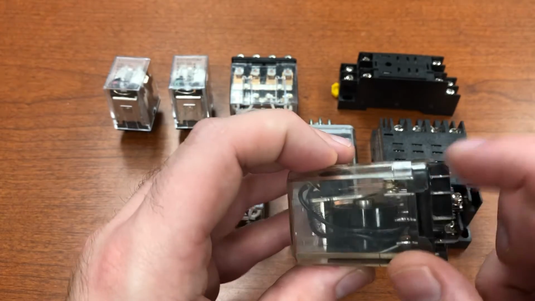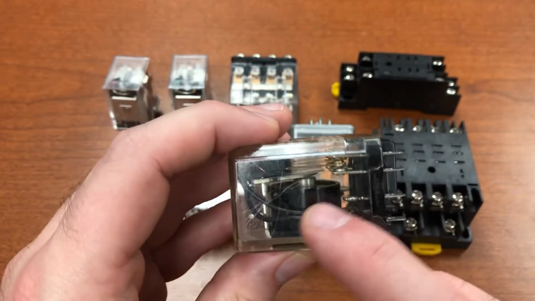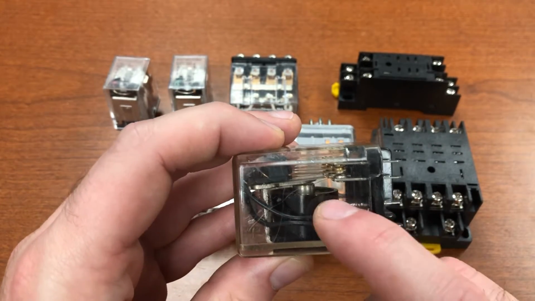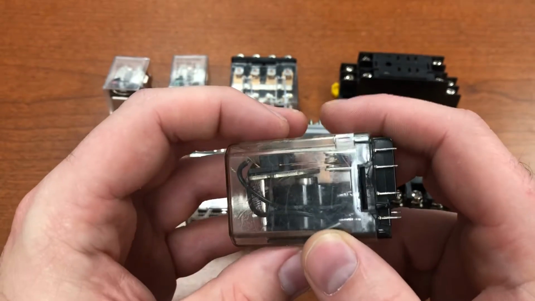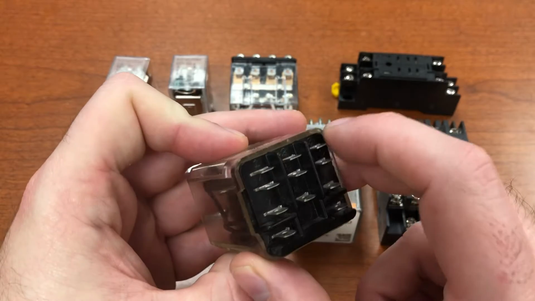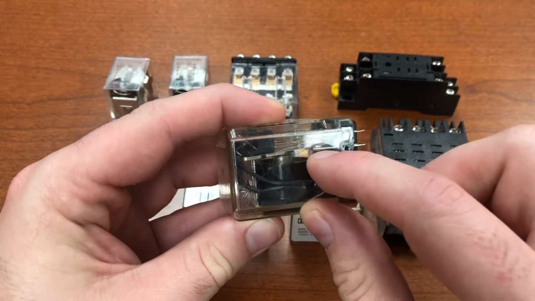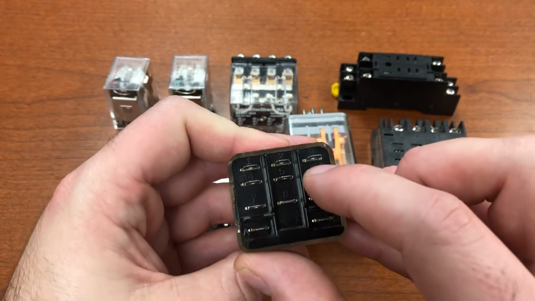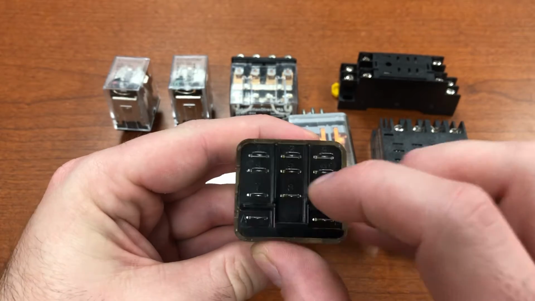So the top connections are the normally closed contacts, because remember, when we say normal, that's the not activated or de-energized state of a component. So the top ones are the normally closed, and then you see a gap between the contact and the bottom one. So these bottom numbers are the normally open, so 4, 5, and 6.